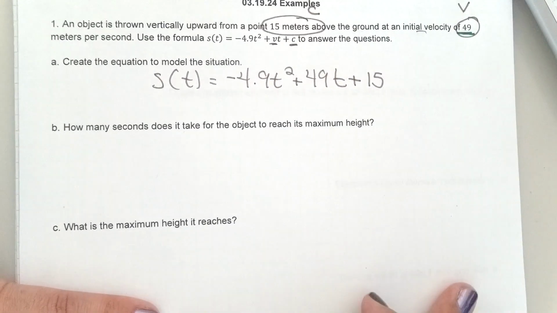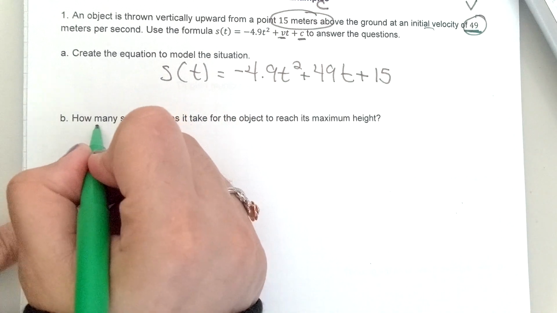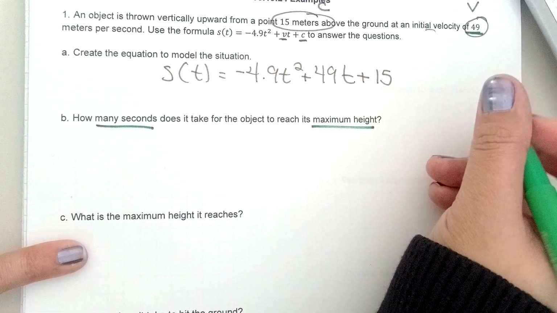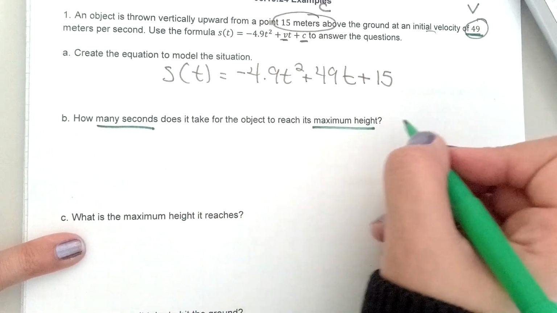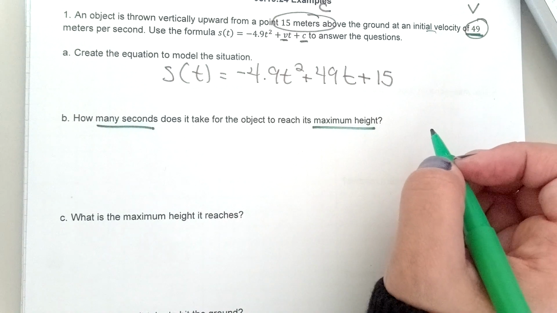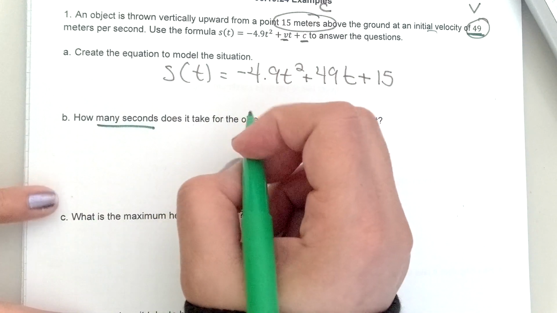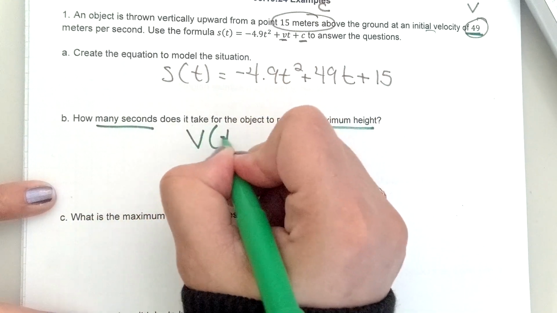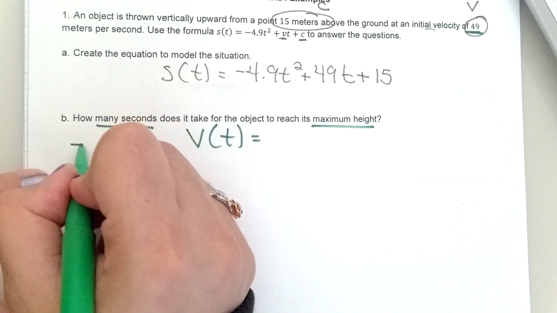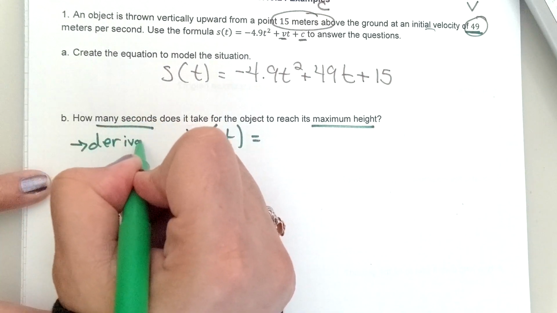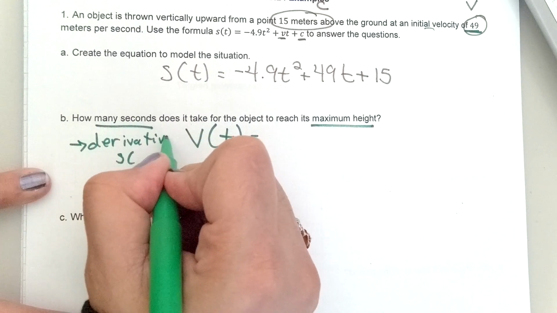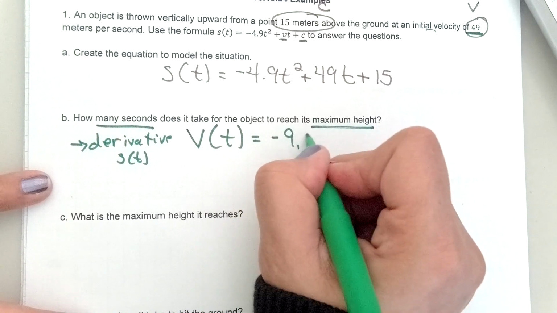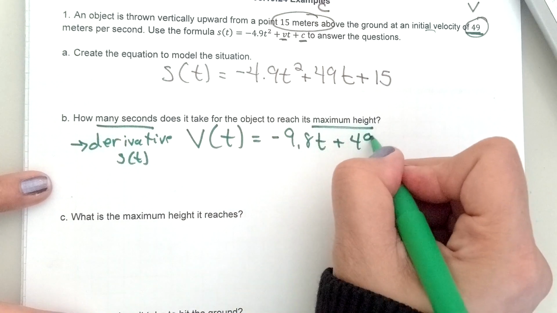Next thing it says is how many seconds it takes for the object to reach its maximum height. So we need to find the derivative of this because we're looking for velocity, or we're looking for the time it stops having velocity. So v of t, remember this is going to be the derivative of s of t. So that gives me negative 9.8t plus 49.